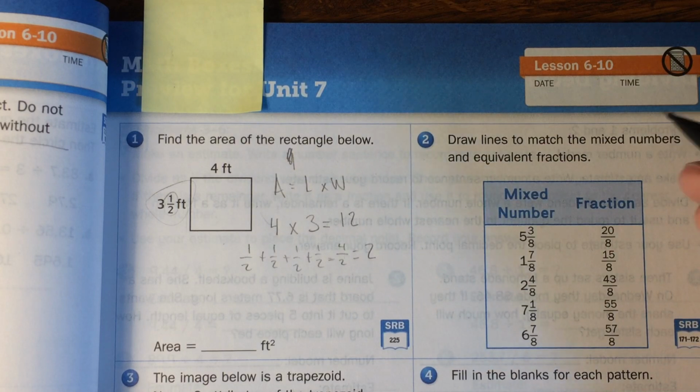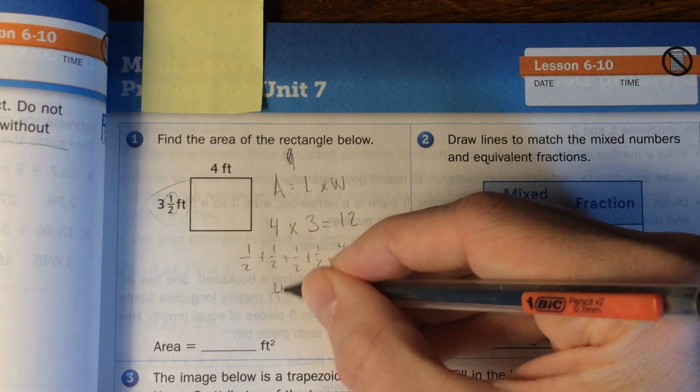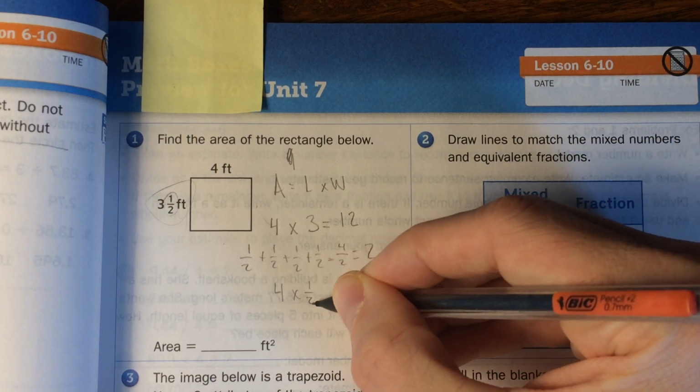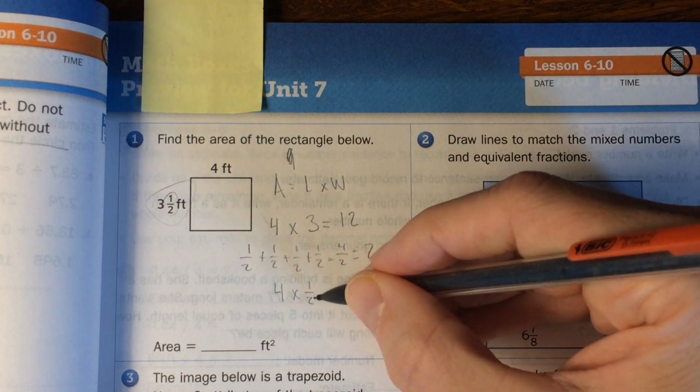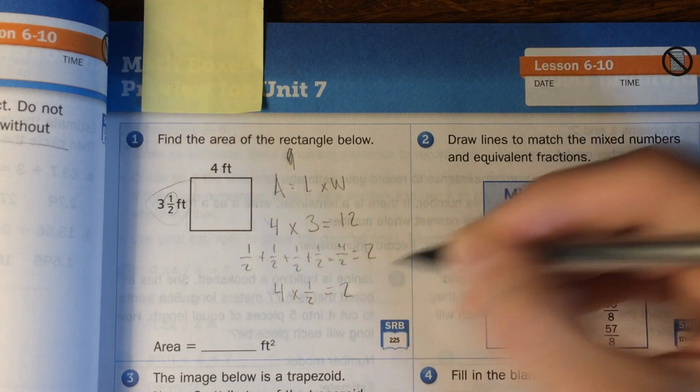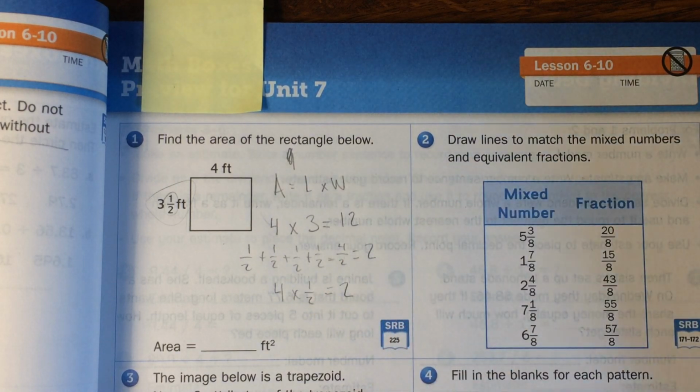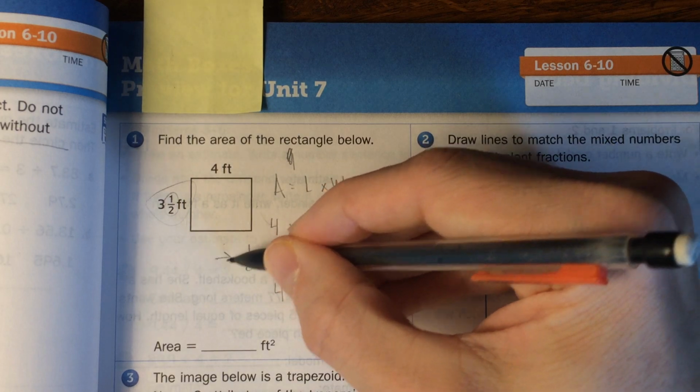That's the longer way. Some of you might be face palming and saying, why didn't you just do 4 times a half? Which is basically interchangeable with half of 4, which is 2. You could do that too. I don't know why I went this route first.